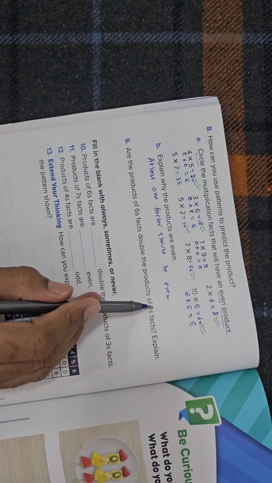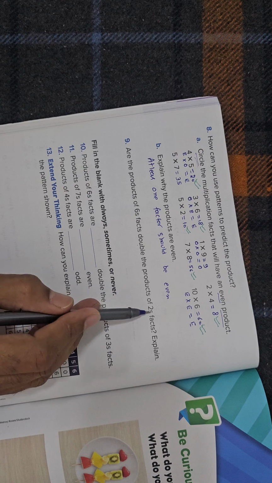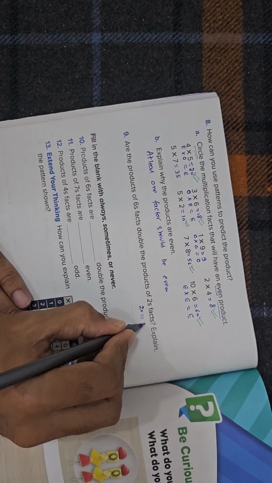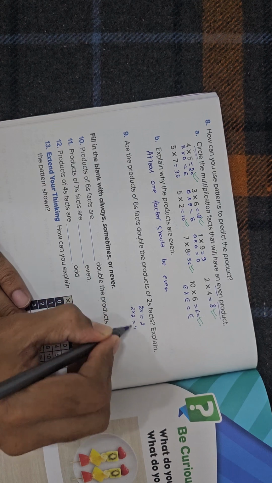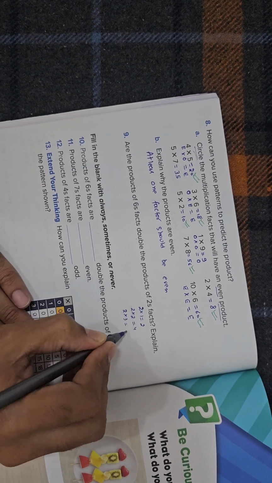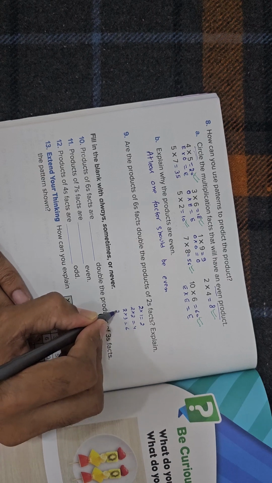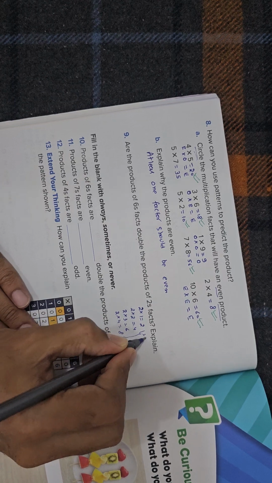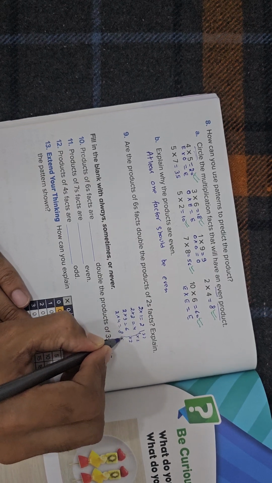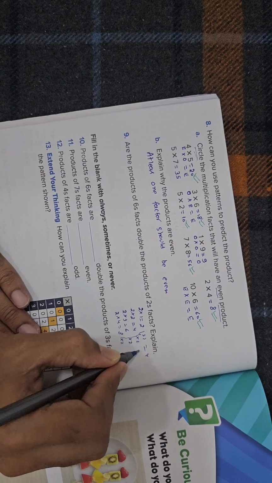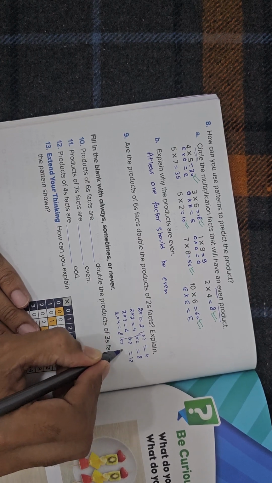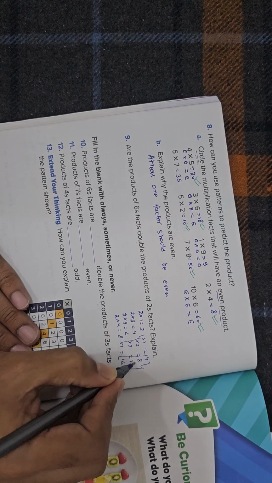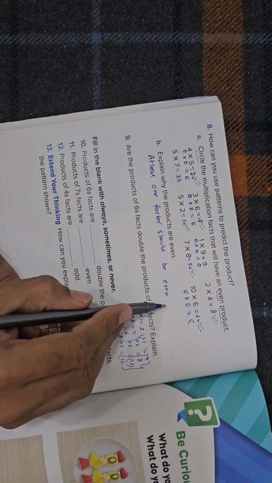Means when I multiply the table of 2 by 2, can I get the table of 6? Let's check. 2 times 1 is 2, 2 times 2 is 4, 2 times 3 is equal to 6, 2 times 4 will be equal to 8. When I multiply these by 2, let's check what we are getting. We are multiplying by 2, so I am getting 4, 8, 12 and 16. All the numbers are not coming, except for this one, no one is coming in the table of 6. So this is wrong.